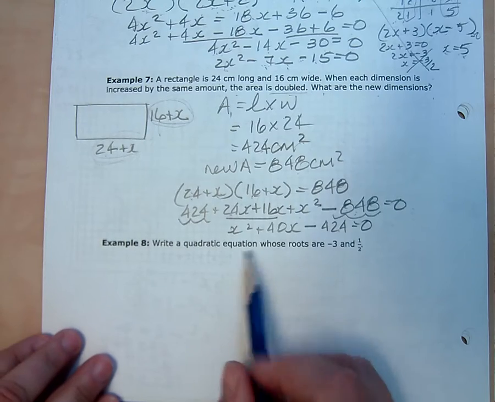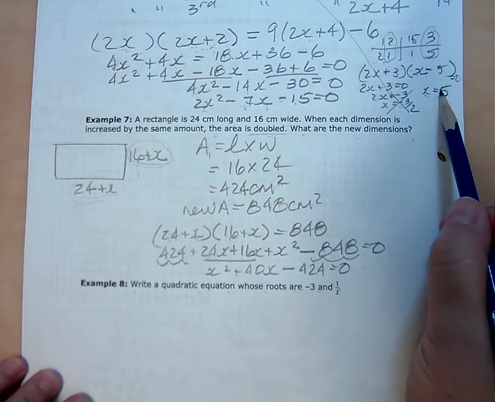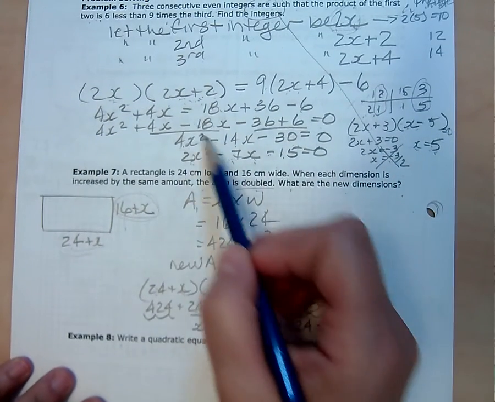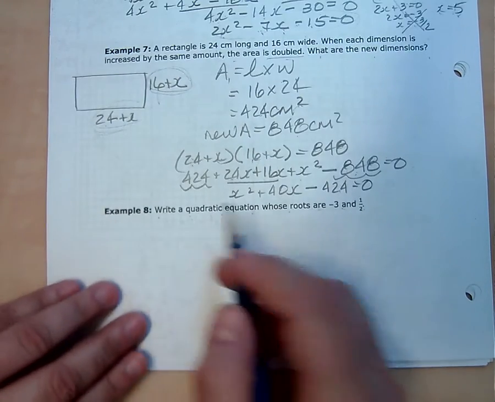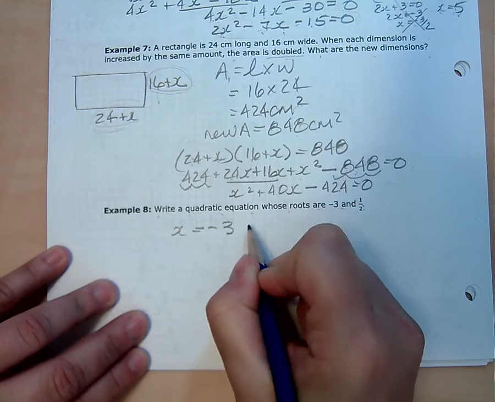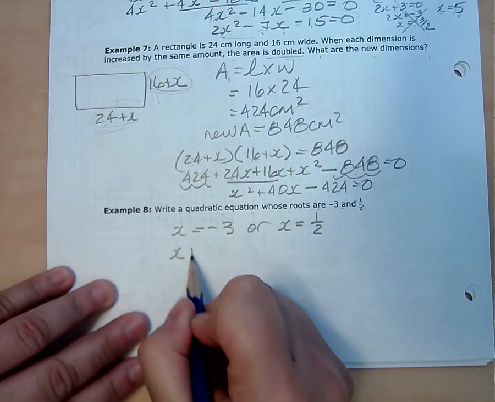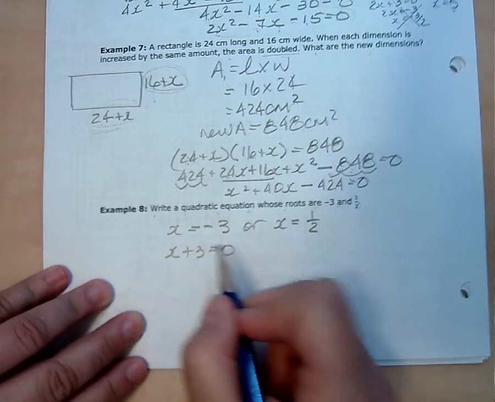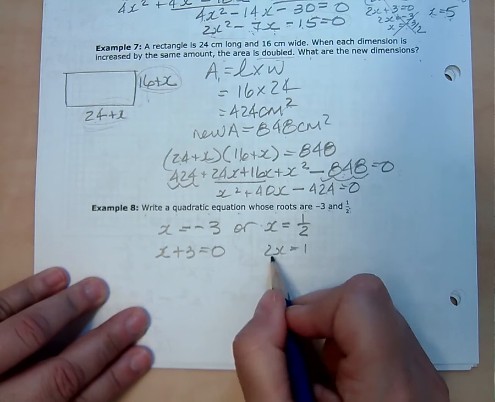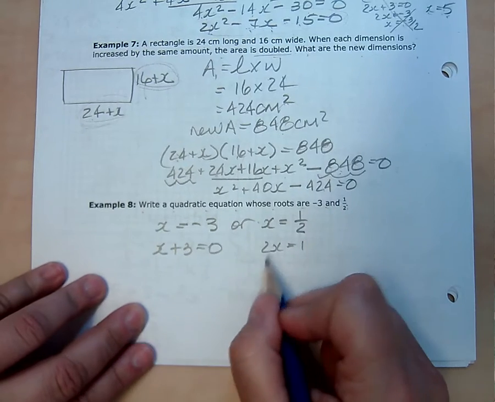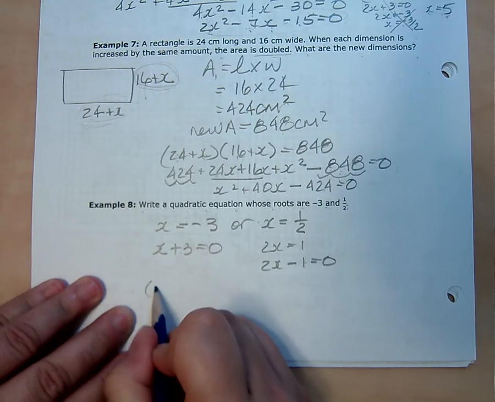So here I've got: find the quadratic equation whose roots are this and this. Basically they're saying we're going to give you the answers. You work backwards and find out what the actual quadratic equation is. All right, well, we can do that. So if x equals -3 or x equals a half, then that means that x plus 3 equals 0, right? And this is 2x equals 1, right? When we divided both sides by 2, we ended up with a half. And then I'm going to do this. So these are the two things that are in my brackets.